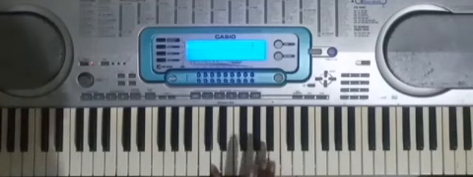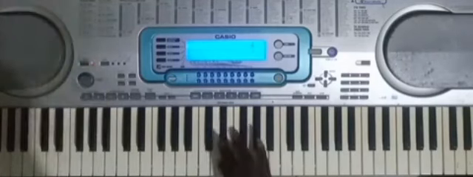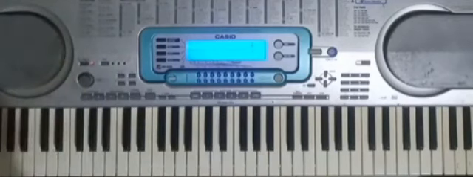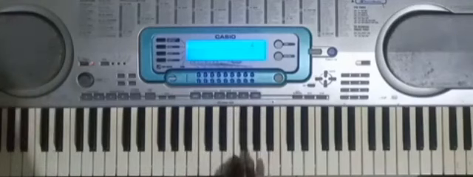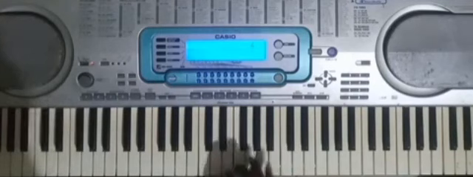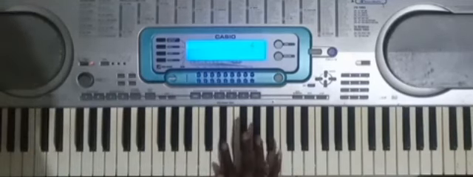Then you know D. The black key immediately after D is D sharp. Then we have E. There is no black key in the middle of E and F, so we skip that. So we have C, C sharp, D, D sharp, E, F.